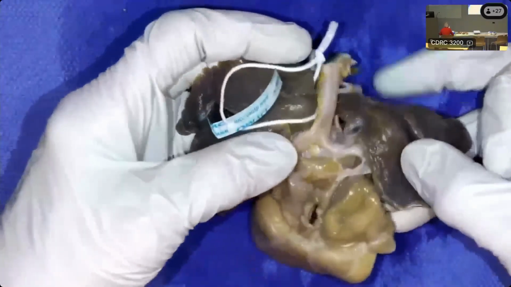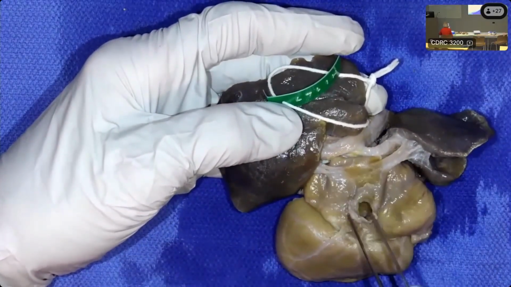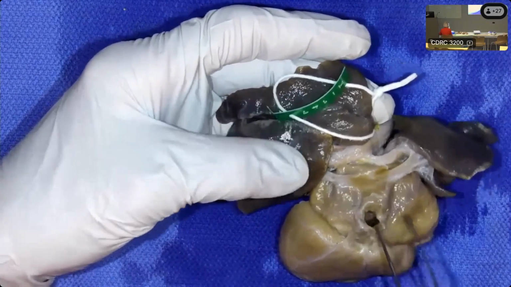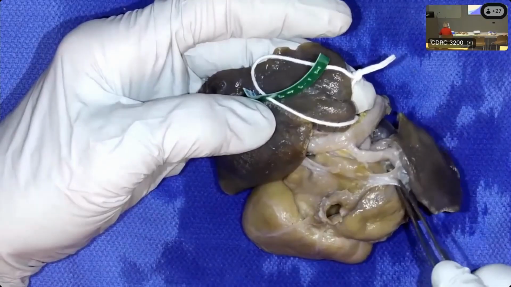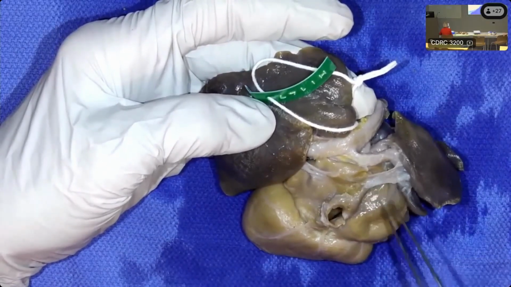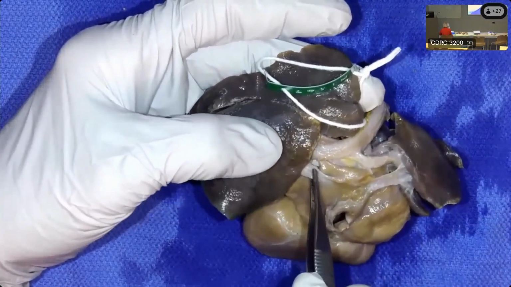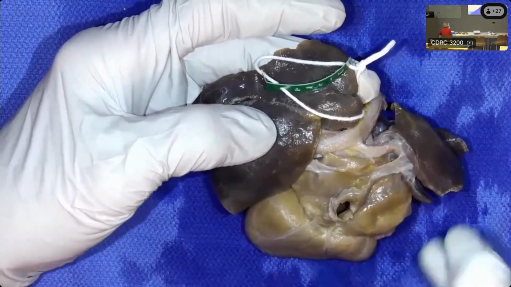When we look at the heart from the back, the caval vein was virtually in the midline, and as well, the right pulmonary veins came into the common atrium just to the right of the midline, and the left pulmonary veins just to the left of the midline.